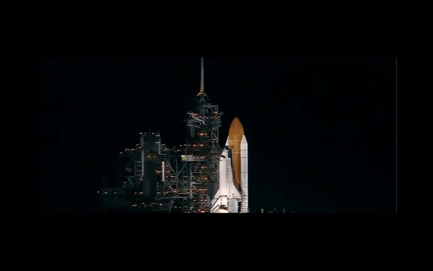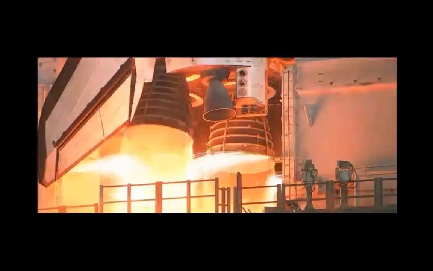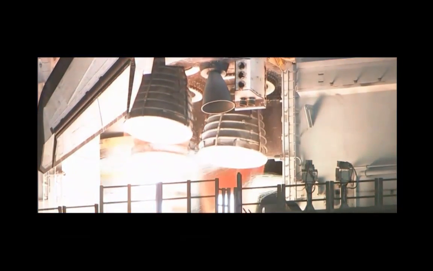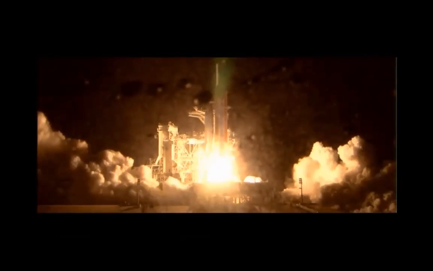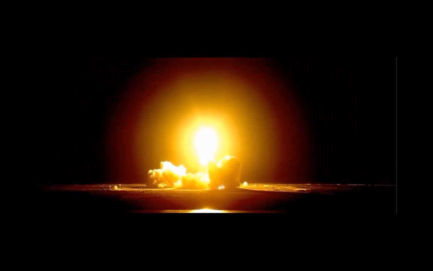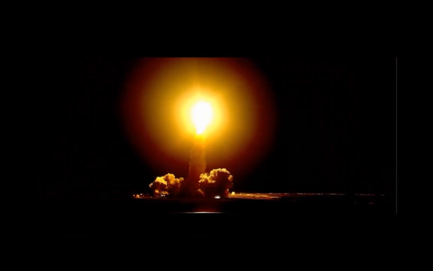Ten seconds. We have a go for main engine start. 6, 5, 4, 3, 2, 1. We have booster ignition and liftoff of the Space Shuttle Discovery, lighting up the nighttime sky as we continue building the International Space Station. Houston, Discovery, roll program. Commander Mark Polanski confirming Discovery rolling on course for a rendezvous with the International Space Station.